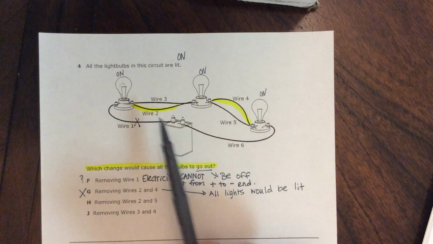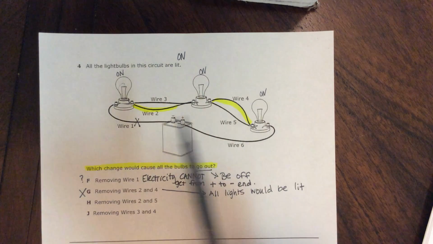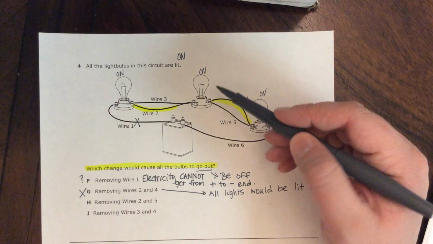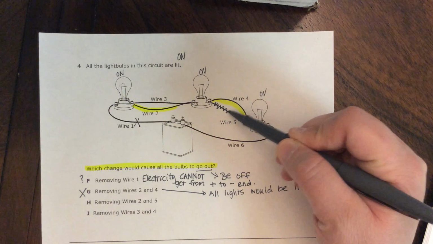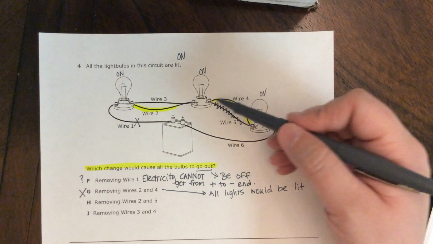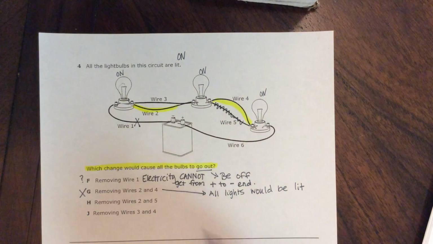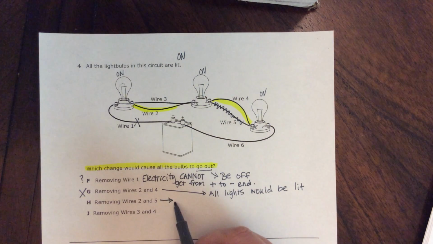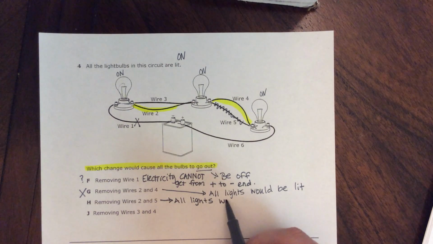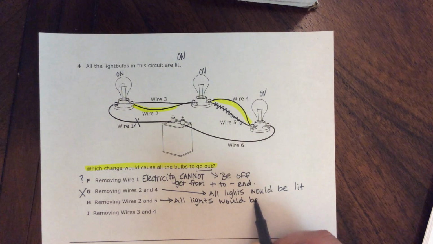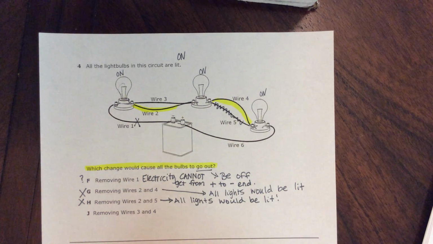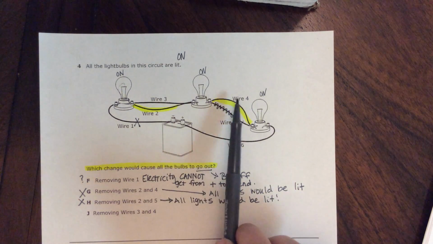H, remove wires 2 and 5. Well, here's 2. We already talked about that. 5, if we kept 4 and removed 5, then it would be the same thing. We would still have 4 to connect this light bulb to this light bulb. So all lights would be lit. Okay, so that's incorrect. Removing wires 3 and 4.